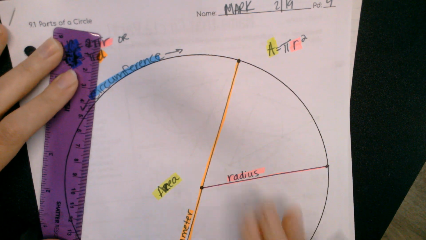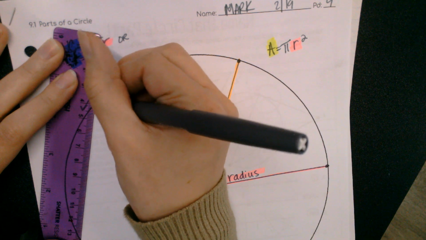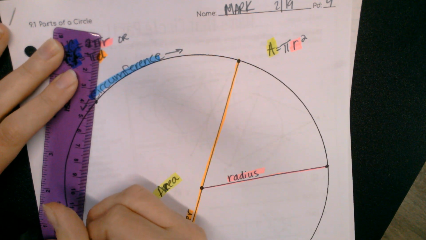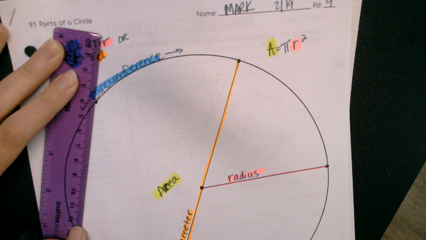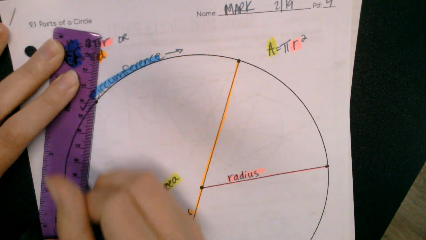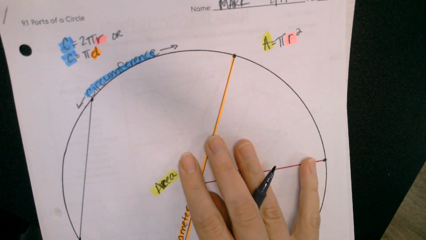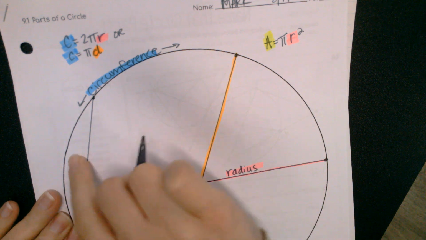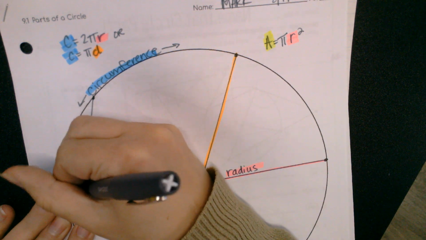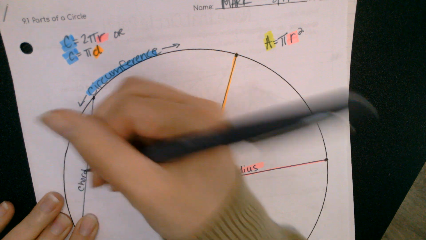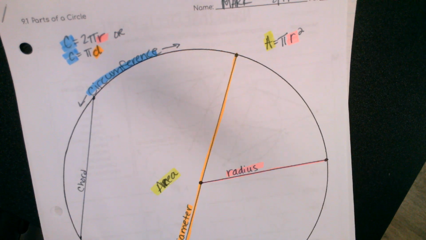You draw in your chord wherever you want. It really doesn't matter. I'm going to put it right here. So endpoint here, a chord. Chords are special, but we're not going to highlight them. We're just highlighting the segments that use the formulas.